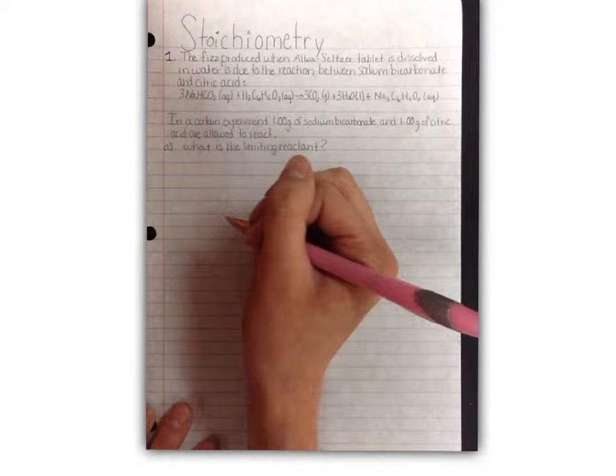This problem right here is actually a limiting reactant problem, but there's a lot of stoichiometry involved with mole-to-mole conversions and stuff like that. So, I will read the problem to you.